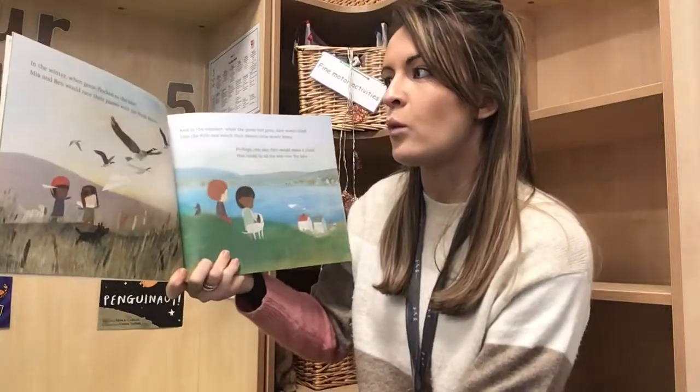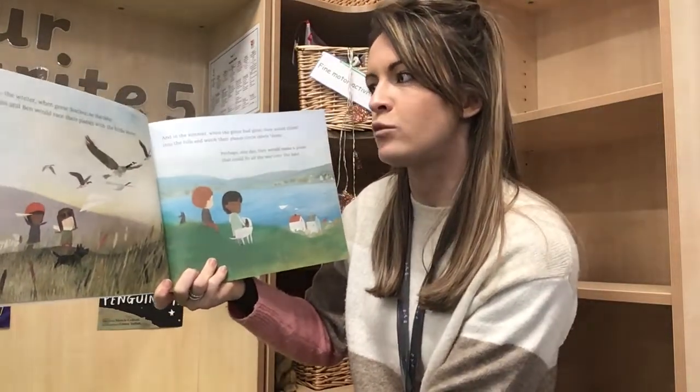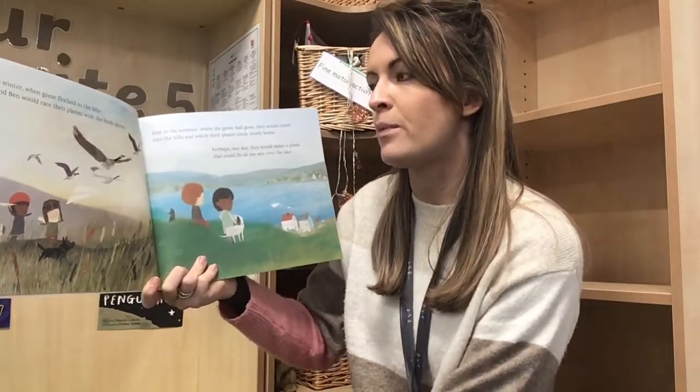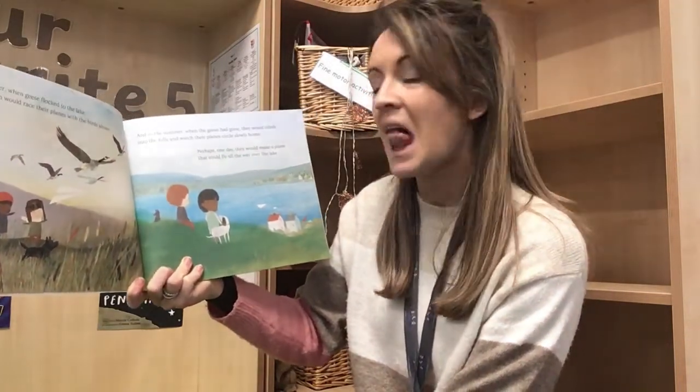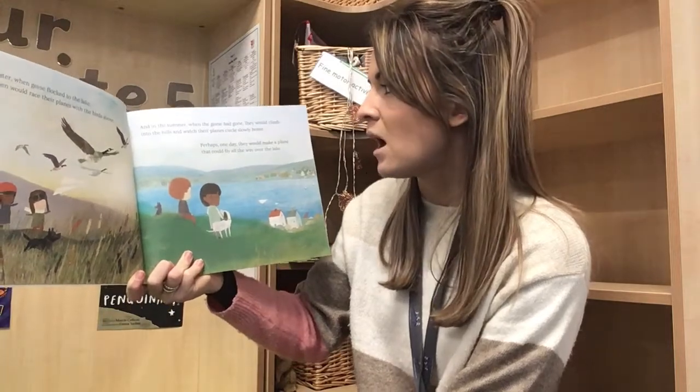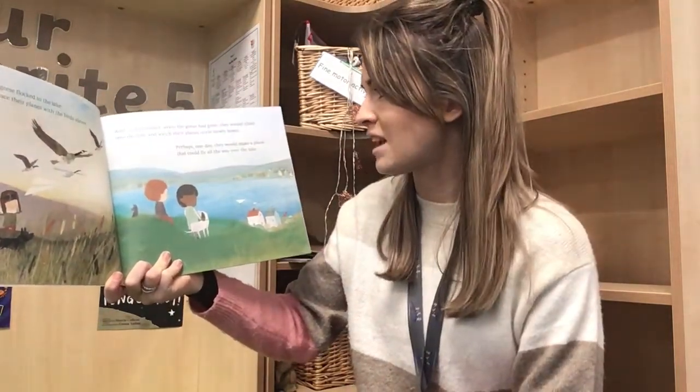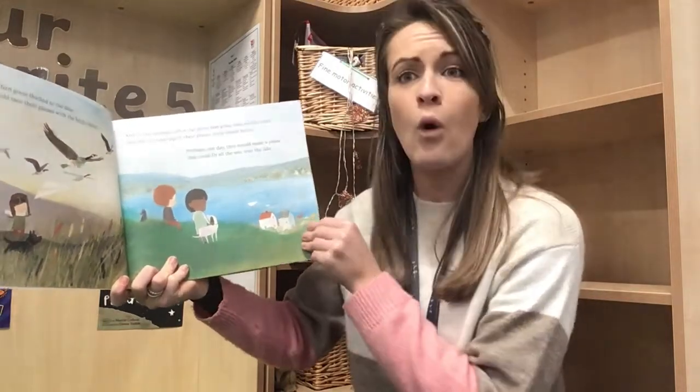In the winter, when geese flocked to the lake, Mia and Ben would race their planes with the birds above. And in the summer, when the geese had gone, they would climb into the hills and watch their planes circle slowly home. Perhaps one day they would make a plane that could fly all the way over the lake.